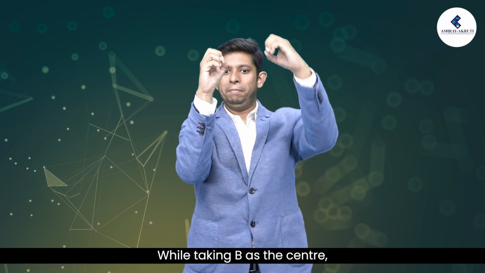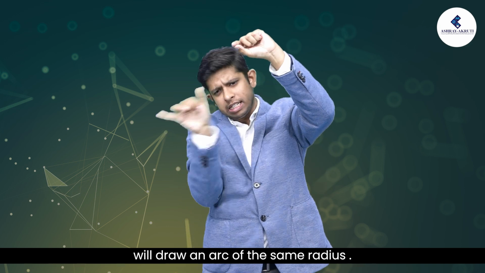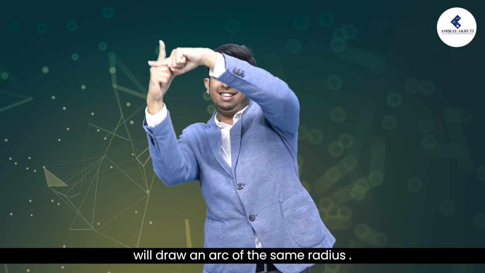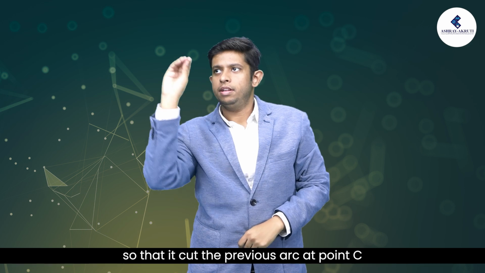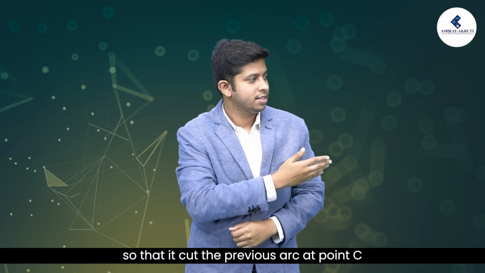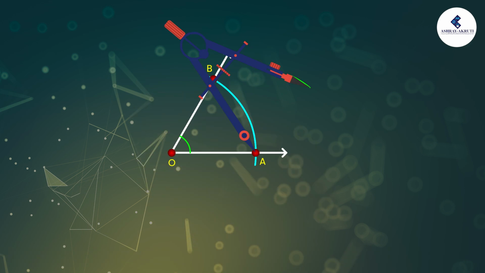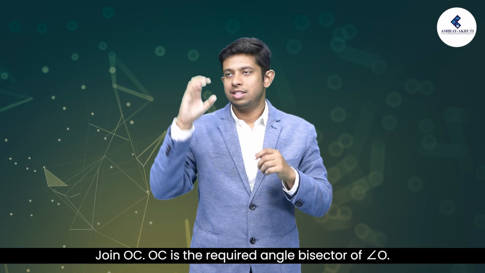Step 3. Taking B as the center, draw an arc of the same radius so that it cuts the previous arc at point C. Step 4. Join OC.